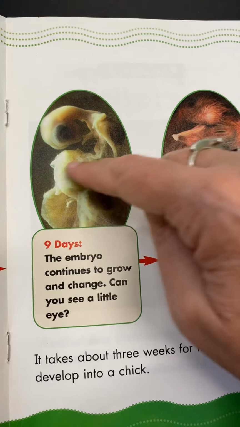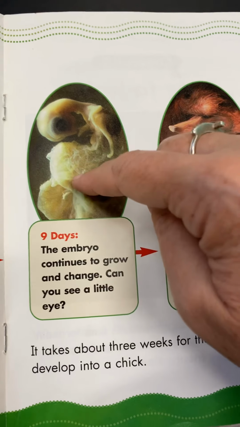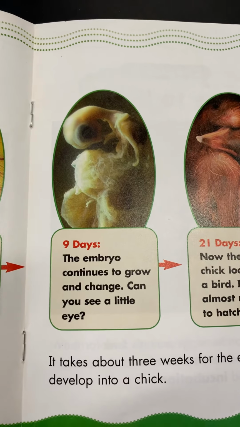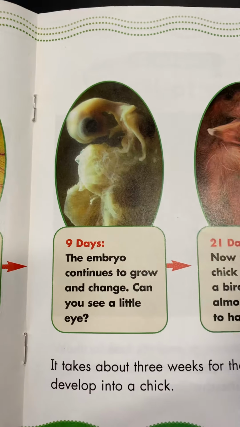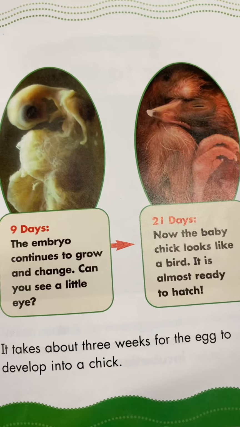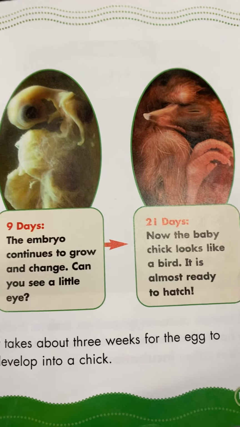And this is that yolk, the part of the egg that we usually eat when we eat eggs. This is that yolk, and the yolk is what the baby is using for its food. Yeah, it likes the yolk too.